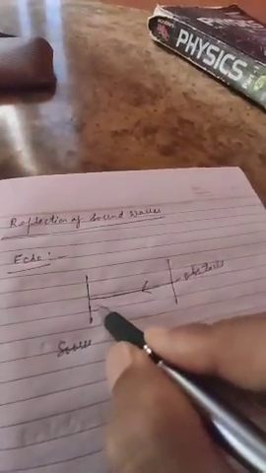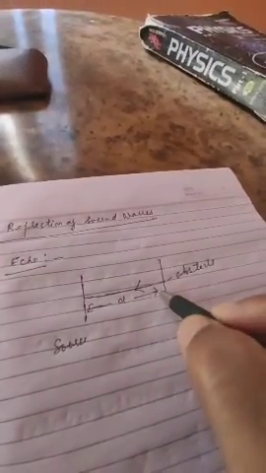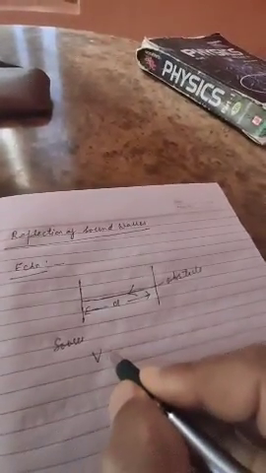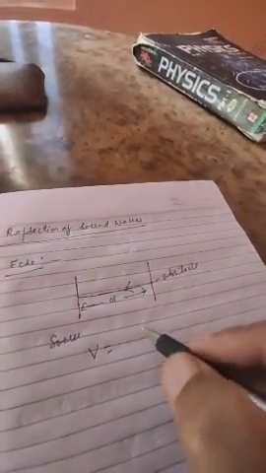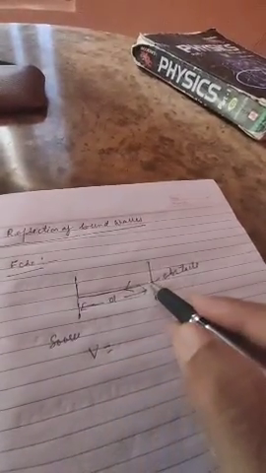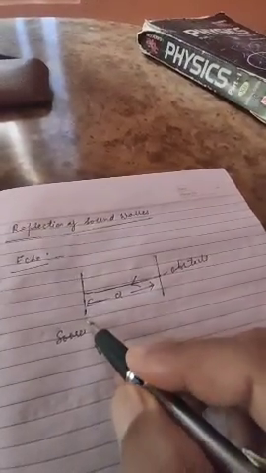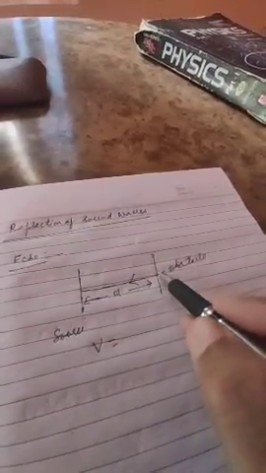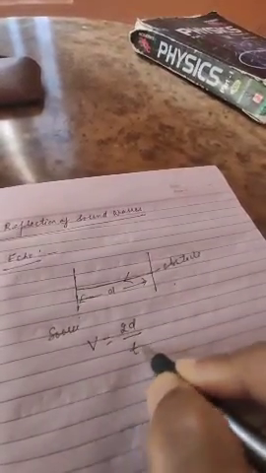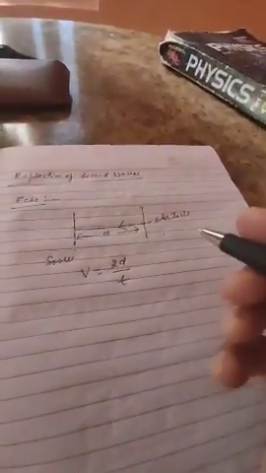Let the distance between the source and the obstacle be d. So velocity is equal to displacement upon time. In the case of an echo, first it will move from the source to the obstacle and then come back from the obstacle to the source. So the distance traveled will be 2d upon t. V is equal to 2d upon t.